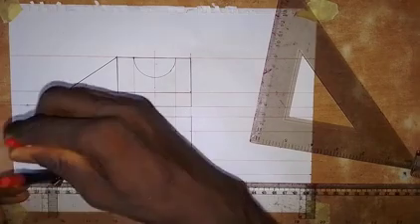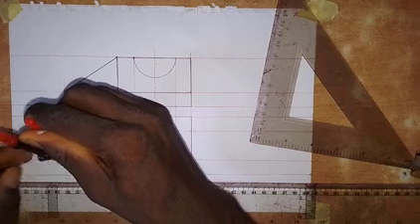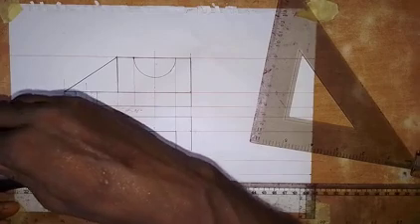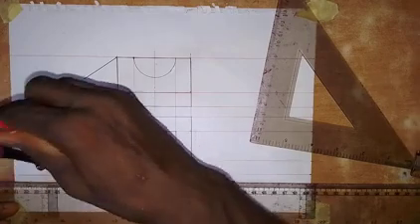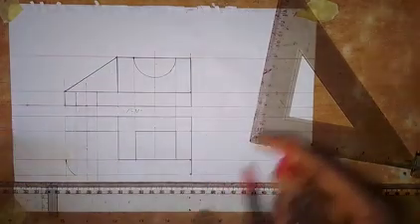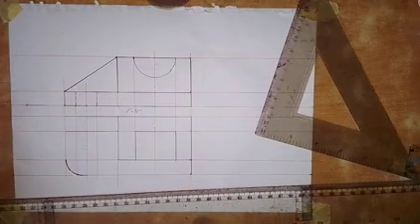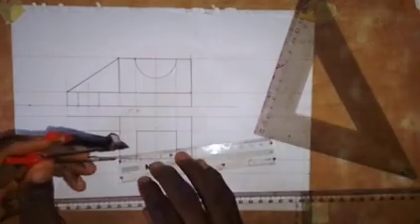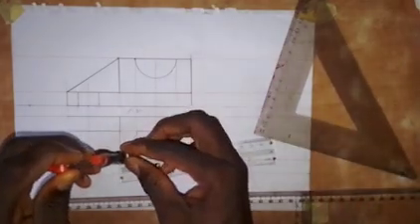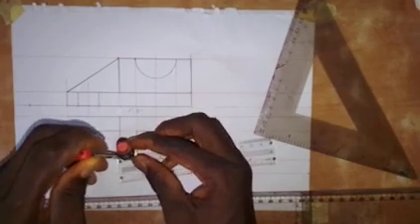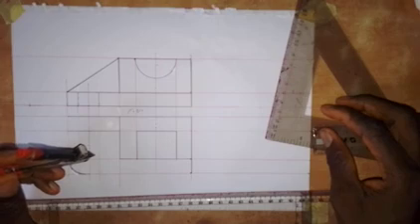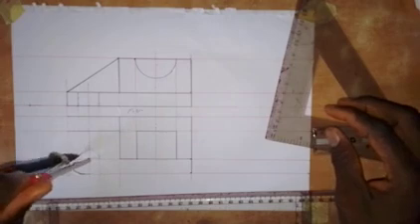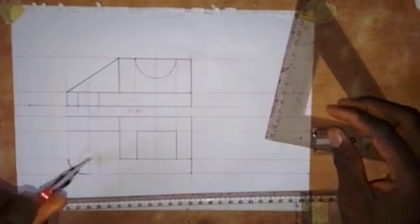So we draw, okay, we draw an arc like this. Okay, alright, so we have the curve here. There we are going to take a measurement of 10 for the circle. So the diameter is 20, so the radius is 10. So putting it here at the center here, we draw a circle. So we draw a circle like this.